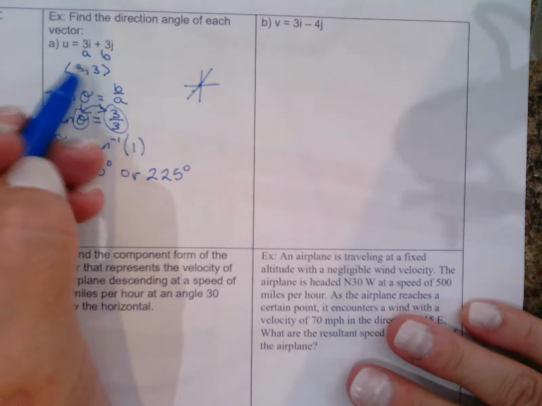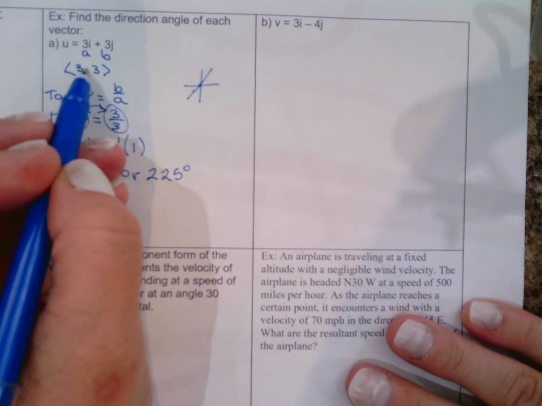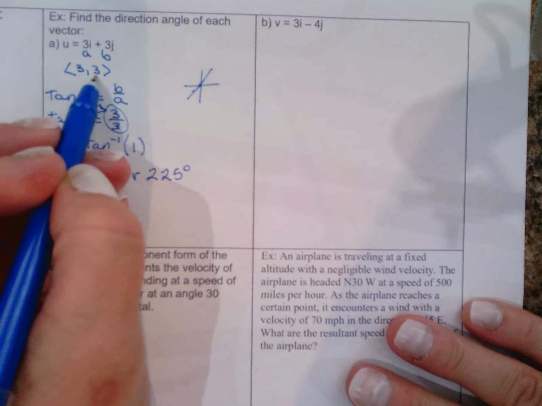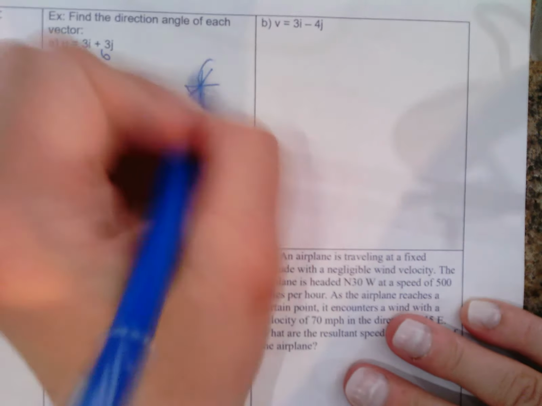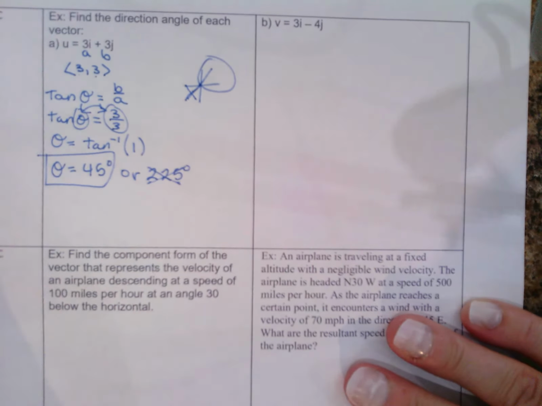Now we're going to go back up and look at these values to decide which quadrant it's in. So the a and b, the sine and cosine, are both positive, so it is not in quadrant 3, it's only quadrant 1. So our theta then is 45 degrees.